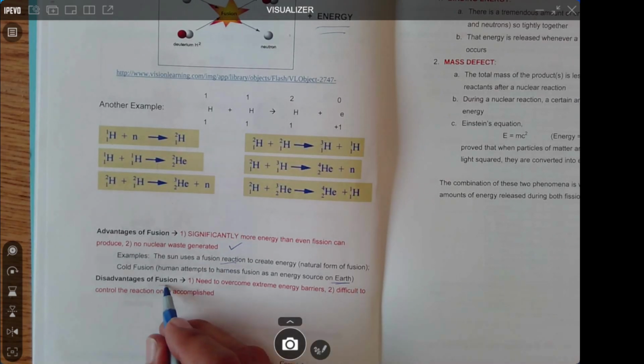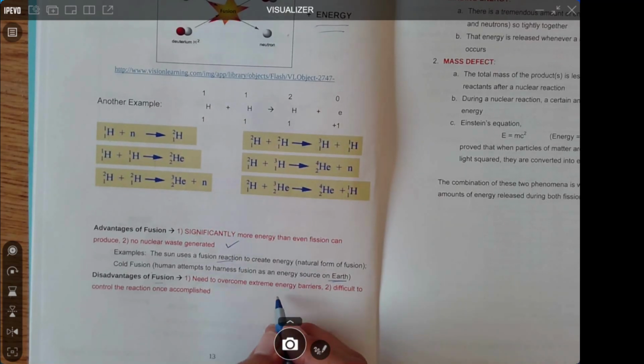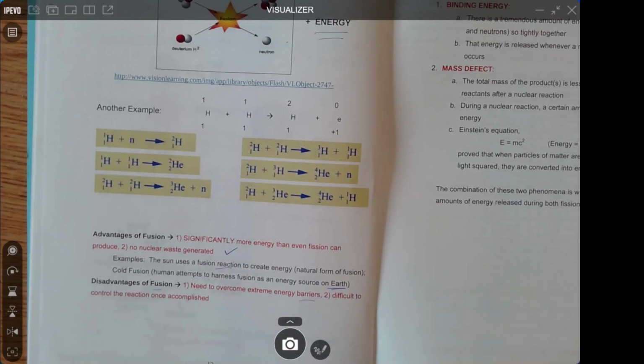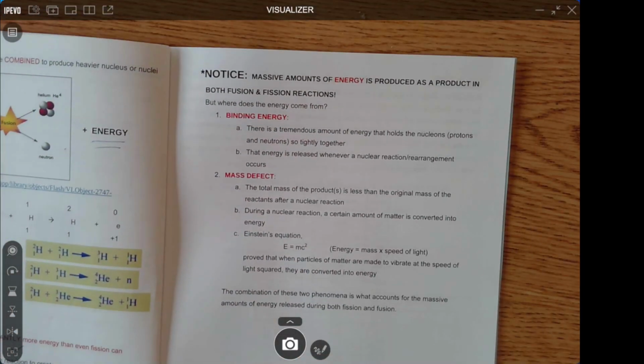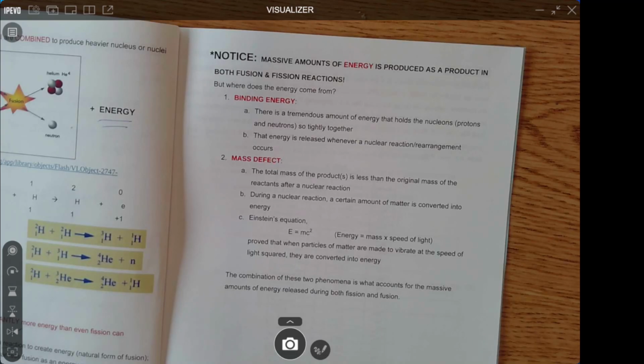The disadvantages of fusion so far is that we need to overcome the extreme energy barriers. So it does take a ton of energy to create a fusion reaction. Difficulty to control the reaction once it's accomplished. We think that is a difficult thing, and I should link a video on that. Maybe we'll watch it sometime.